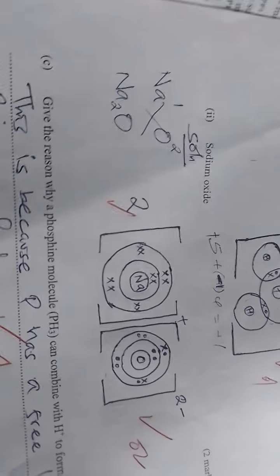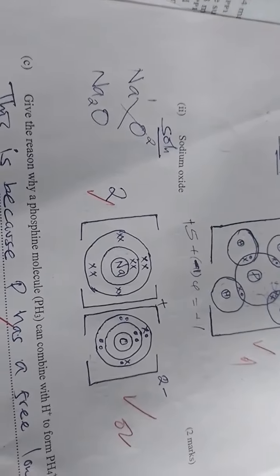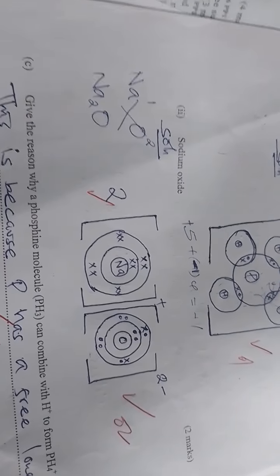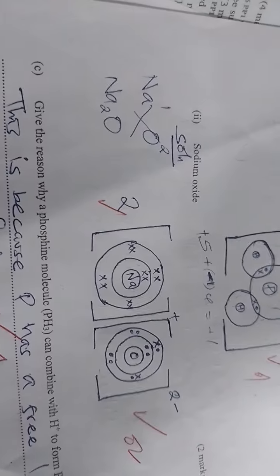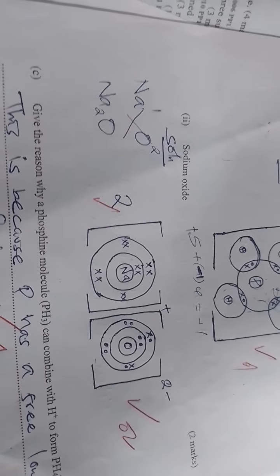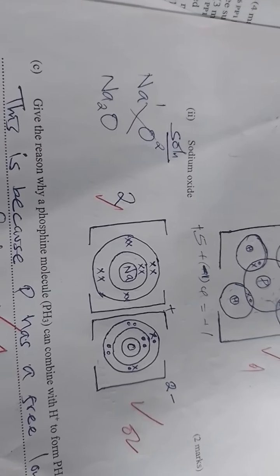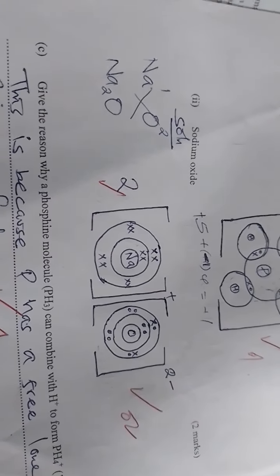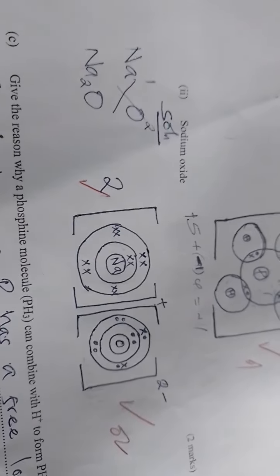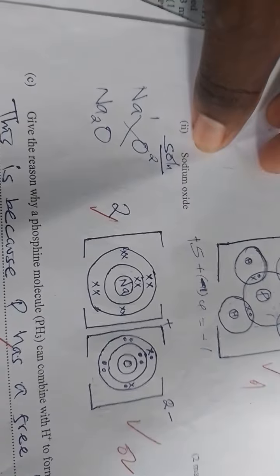Remember we have three types of bond. We have ionic bonding, we have covalent bonding, we have this dative bond, we have metallic bond. So why do we say it is ionic bond? We are saying it is ionic bond because you look at sodium is a metal and oxygen is a nonmetal. So meaning there will be a complete transfer of electron from sodium to oxygen.